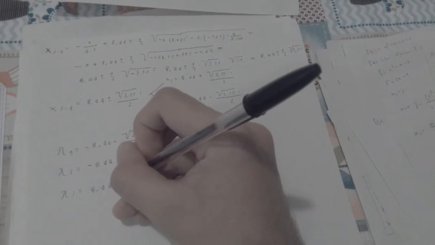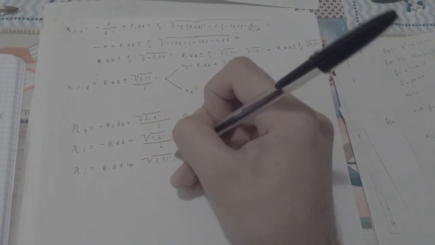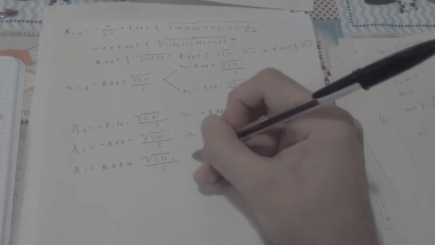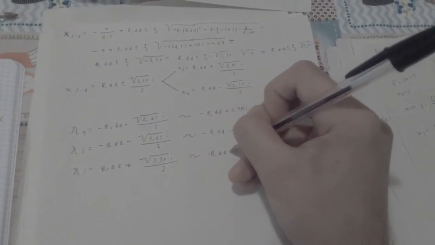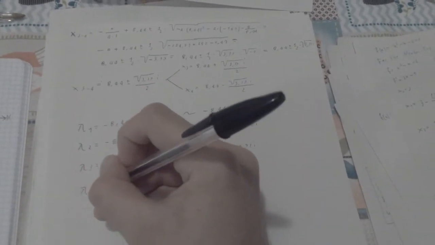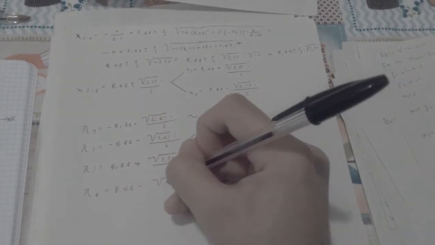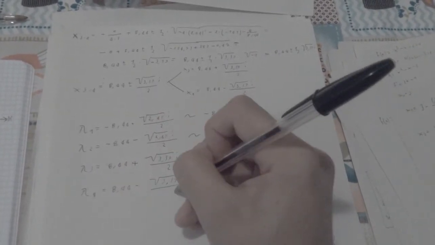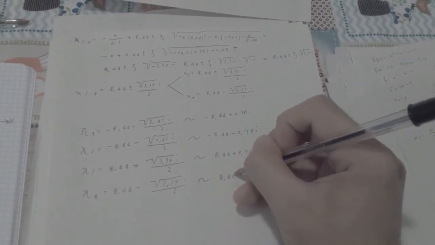Lambda 3 is 8.44 plus, actually, the square root of 3.39i, everything over 2. So this is pretty much 8.44 plus 0.92i, and lambda 4, last but not least, is 8.44 minus square root of 3.39i, everything over 2, which is pretty much 8.44 minus 0.92i.